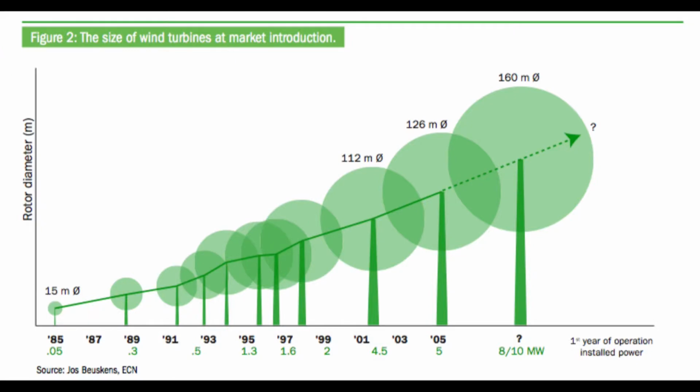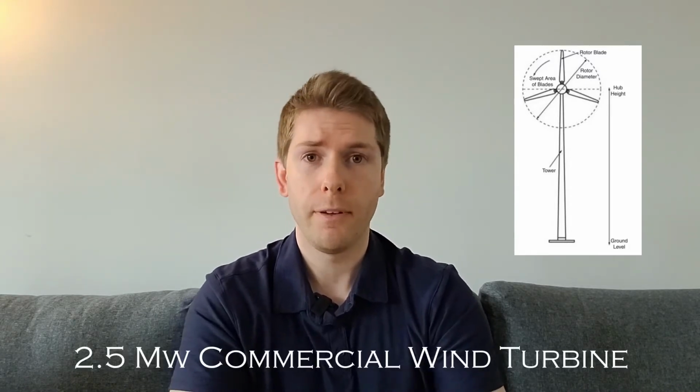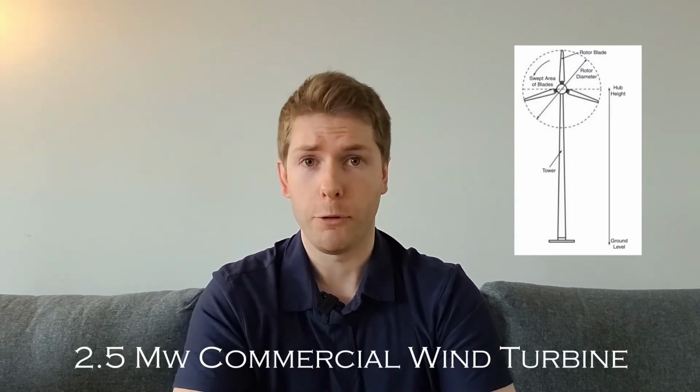You can see from this size chart for turbines that commercial turbines can range from producing less than a megawatt of power to as high as 10 megawatts. The most common commercial turbines, however, are between 2 to 3 megawatts. So for these calculations, we'll use a 2.5 megawatt turbine form factor.